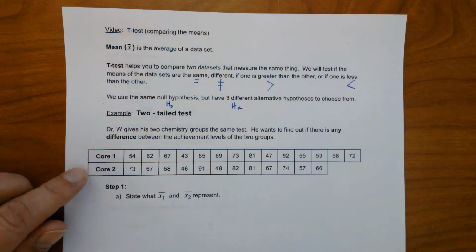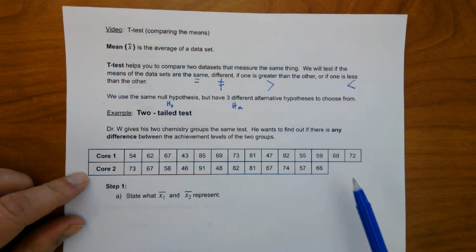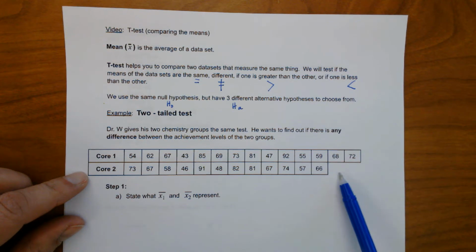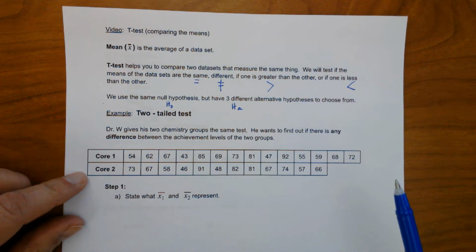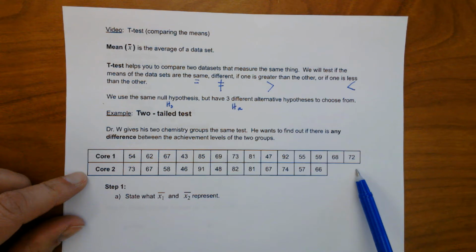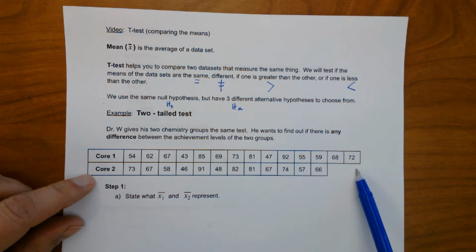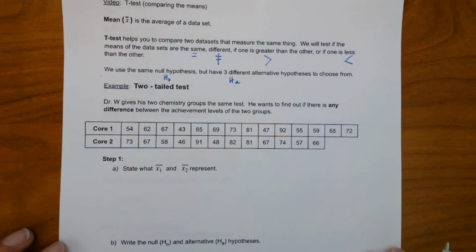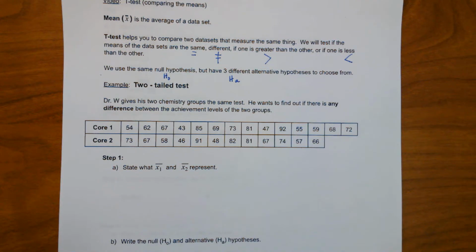Here we have core 1, here we have core 2. I just want you to notice that we do have more people in core 1 than we do core 2, and that's okay. You don't have to have an equal number of people in each core. Absolutely fine. You can have more in one than the other. All right, let's go through our steps. First, we're going to have to state what X bar 1 and X bar 2 represent.